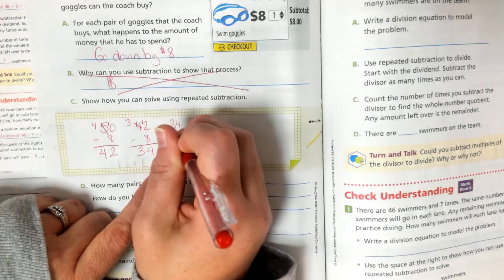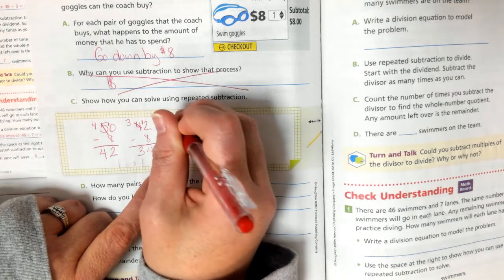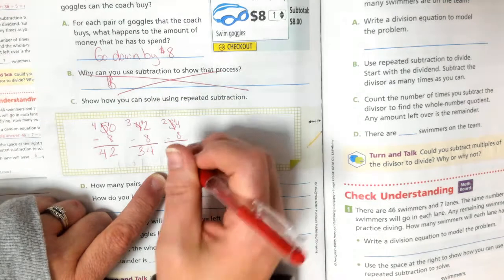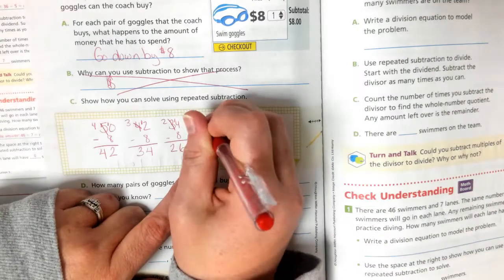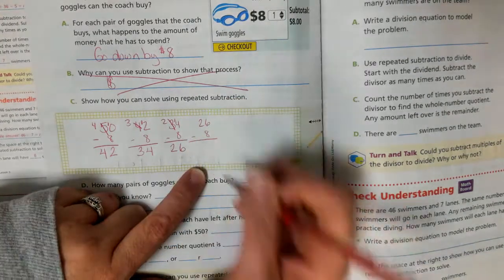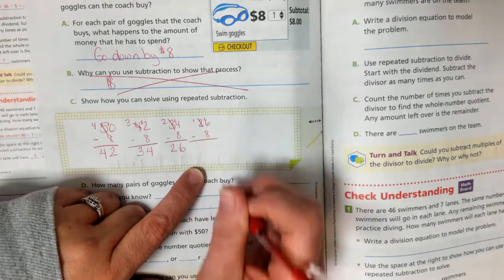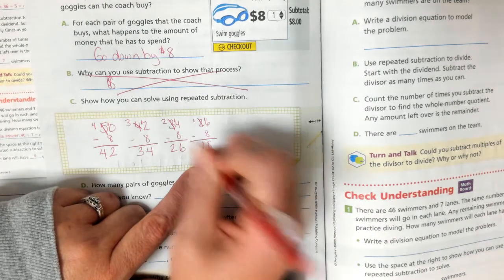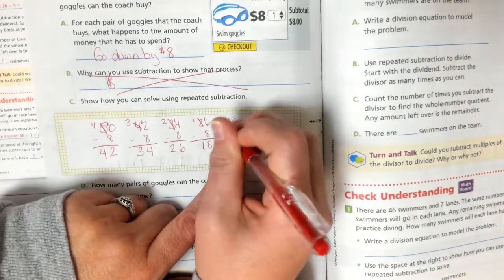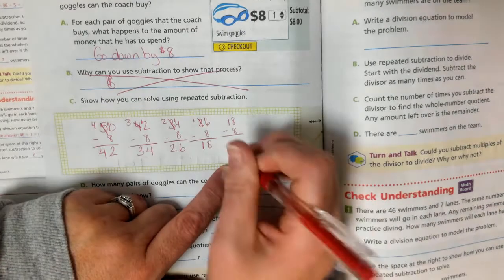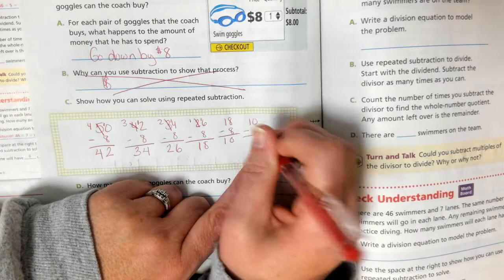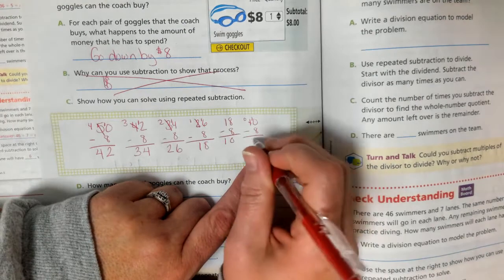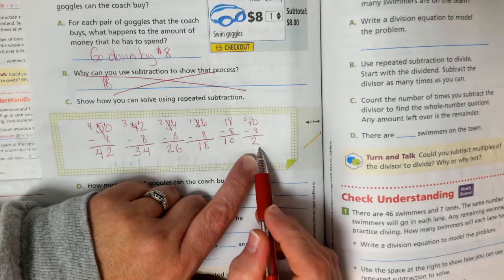34 minus 8. Regroup again. 14 minus 8 is 6, and I bring down my 2. 26 minus 8. I gotta regroup again. 16 minus 8 is 8. Bring down my 1. 18 minus 8. Oh, first time I don't have to regroup. I have 10. 10 minus 8. Regroup. I get 2. So can I buy any more goggles?